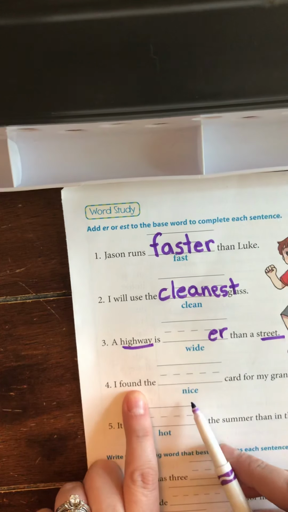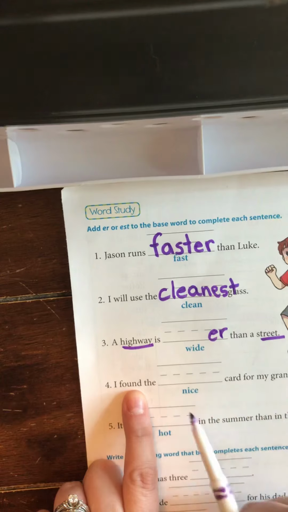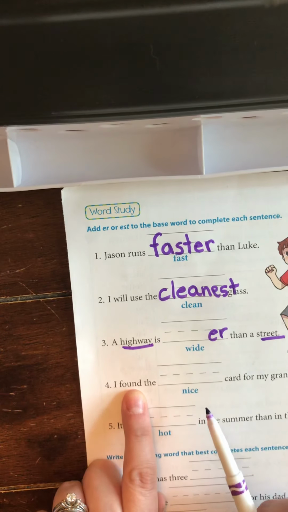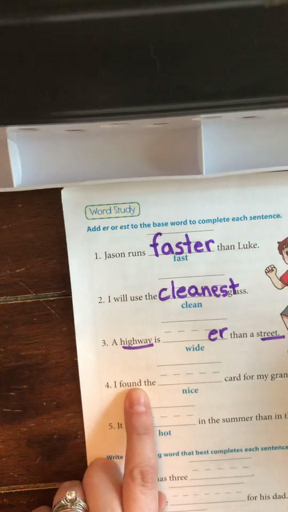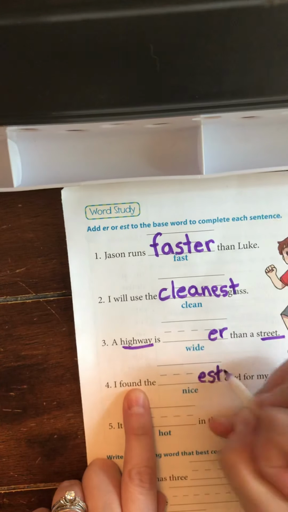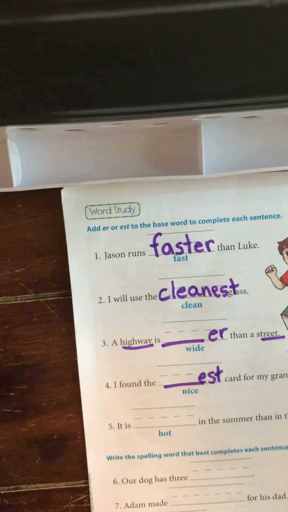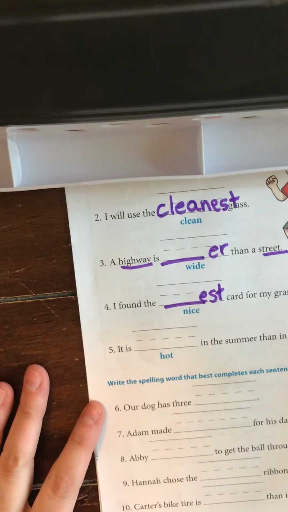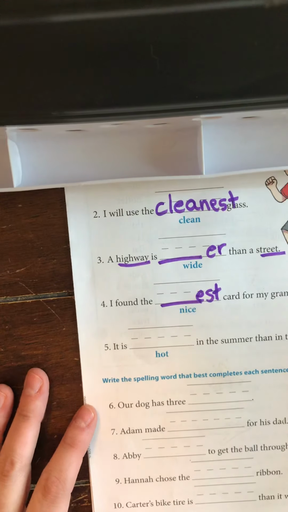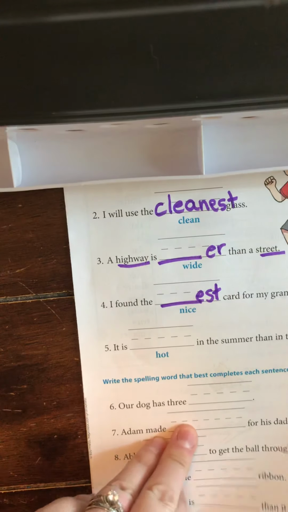I found the nice card from my grandmother. The nicer card or the nicest? Which one would you do for your grandma? Yeah, the nicest. Okay, and make sure you put the root there. I'm just doing it kind of fast. Okay? And then down here, you're going to write the spelling word that best completes the sentence, okay? And remember, your list is on that other page, so don't forget that.